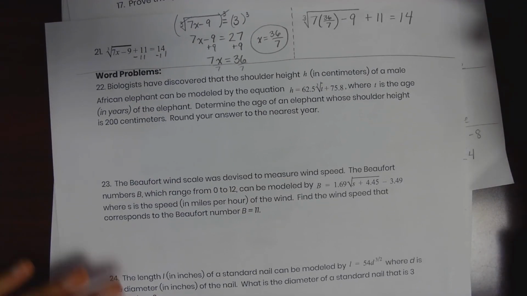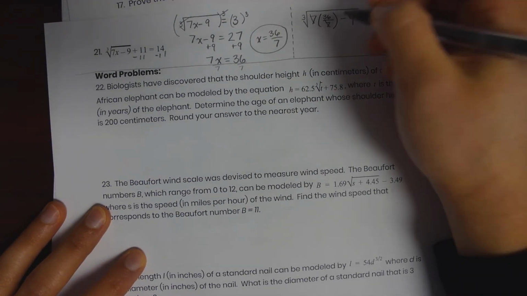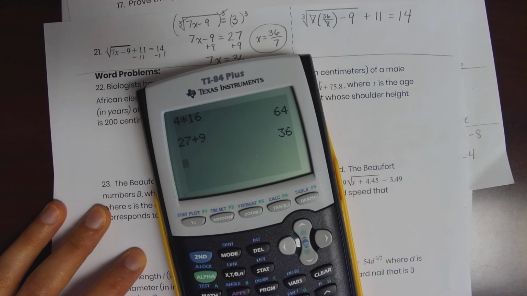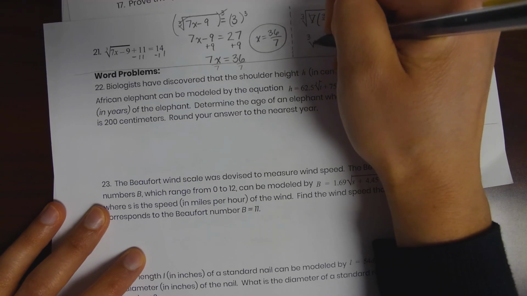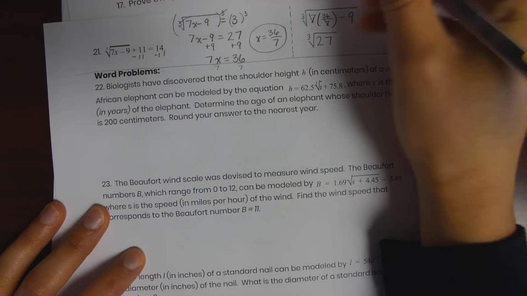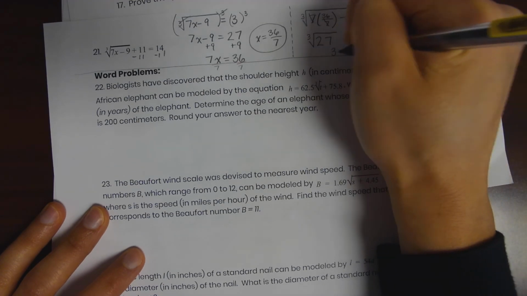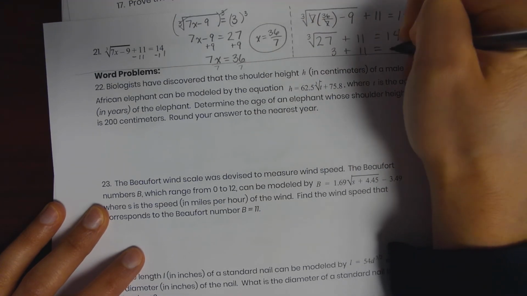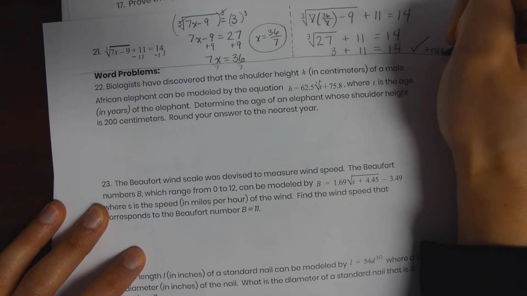I think you should use your brains to help you out. 7 cancels, and then 36 minus 9, that's right, I use the calculator, 27. So I have the third root of 27 plus 11 equals 14. Third root of 27 is 3, and 3 plus 11 indeed equals 14. So that is true.